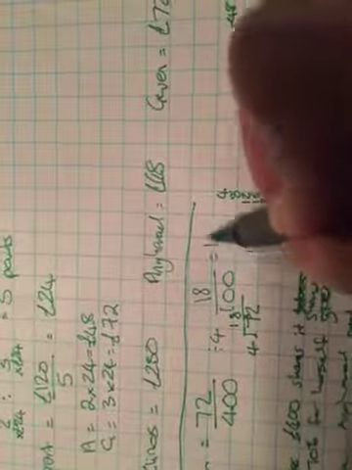So that would be 18. 4 goes into 72 18 times, so that would be 18%. Or on a calculator, of course, you could do 72 divided by 400 and then times by 100, and that will give you 18.